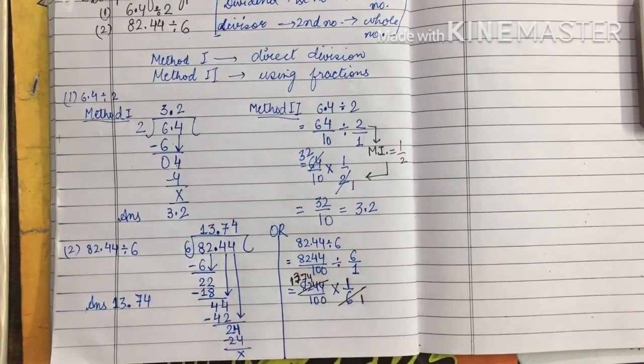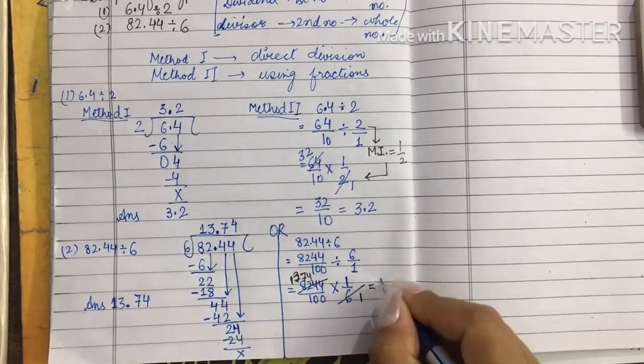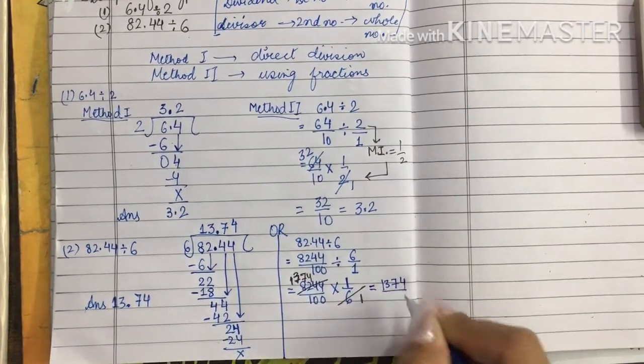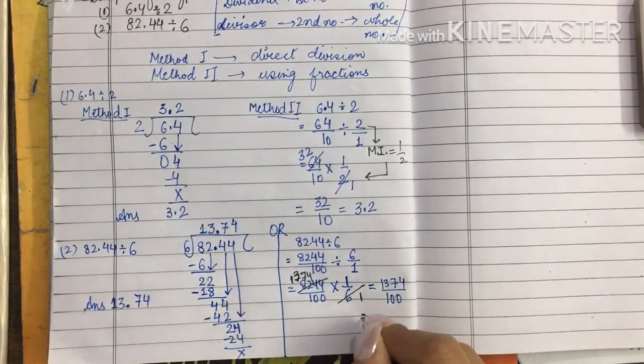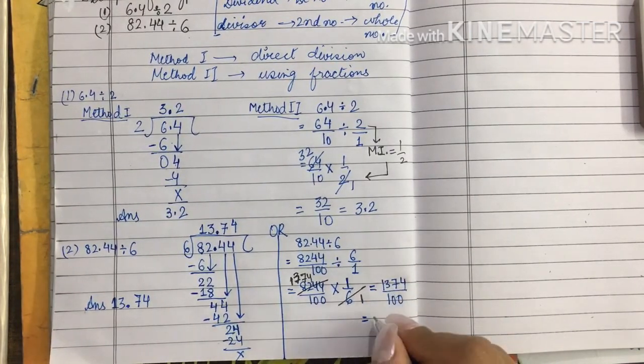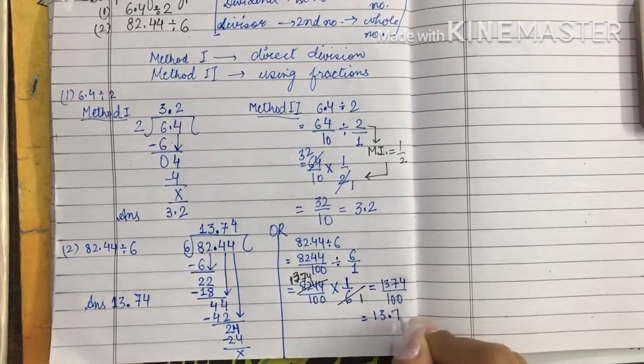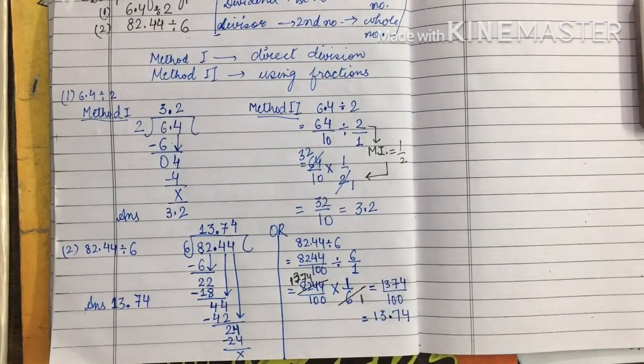So on division you will get 1374 here. So the answer from the multiplication comes out to be 1374 over 100. Now you can use this 100 to put the point back, 13.74. The answer is same.